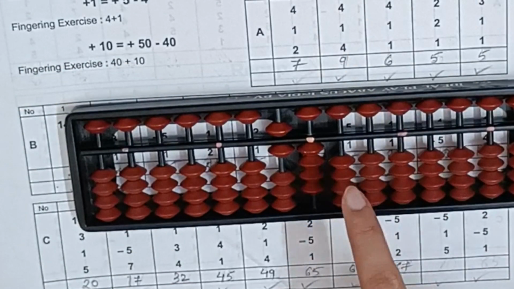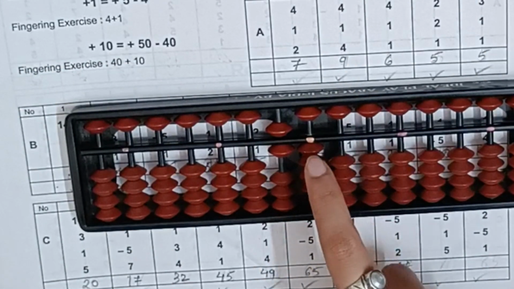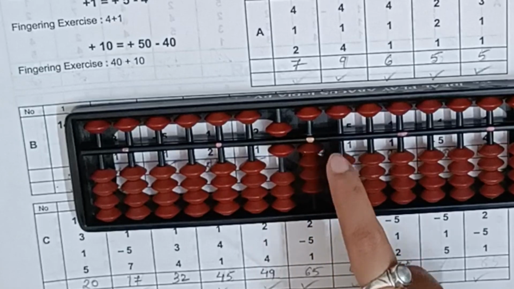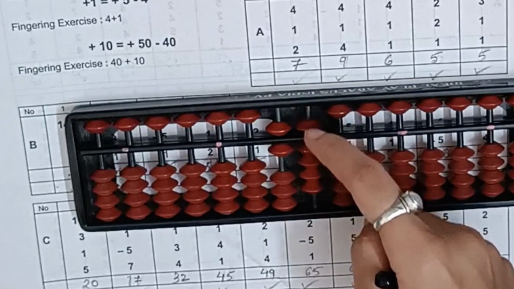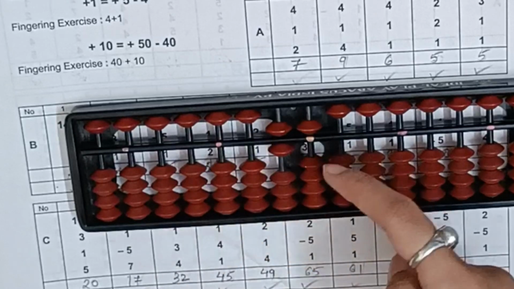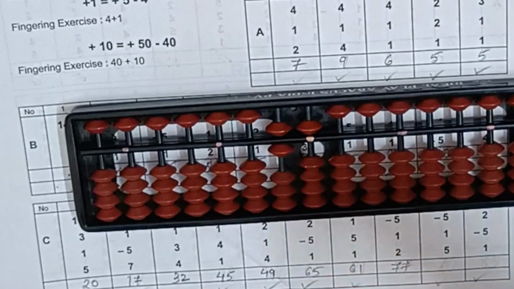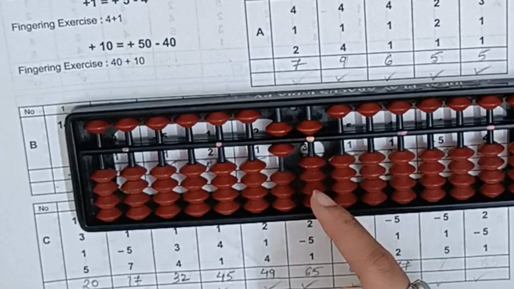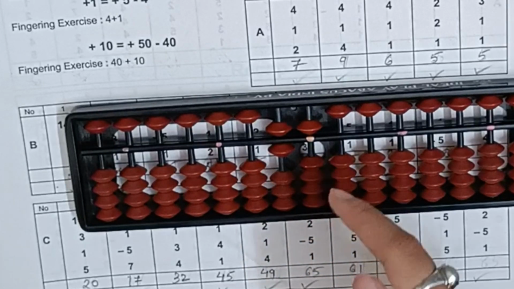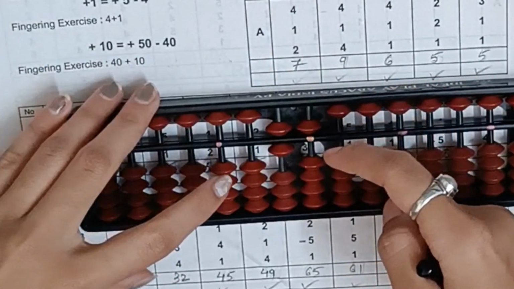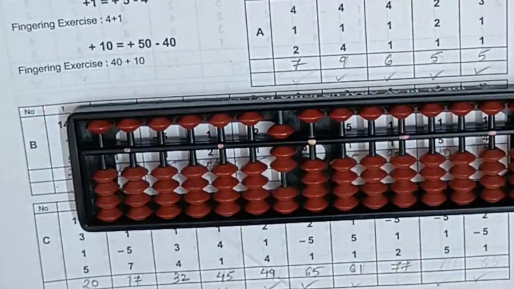For adding 1 again, you need to use the small friend formula because 5 is free. What is your small friend formula for 1? It is add 5 less 4. Now you need to add 5 again. For adding 5, here 5 is busy. So what will you use? The big friend formula, which is less 5 add 10. So do it. Less 5 add 10.